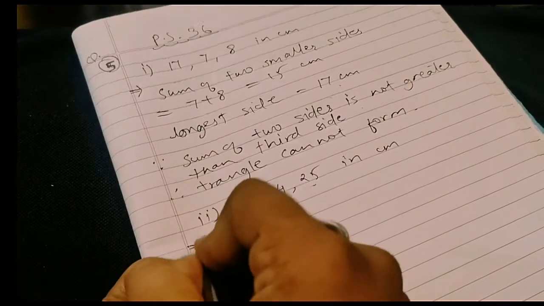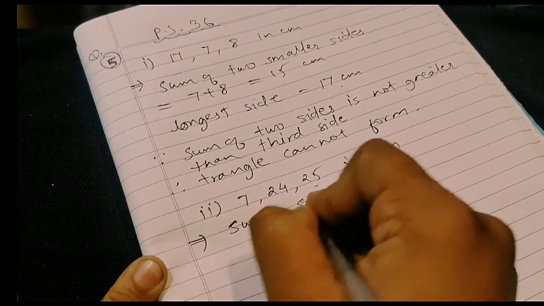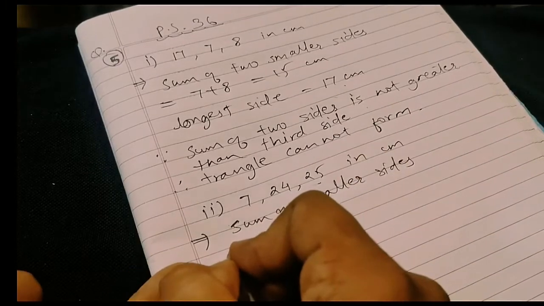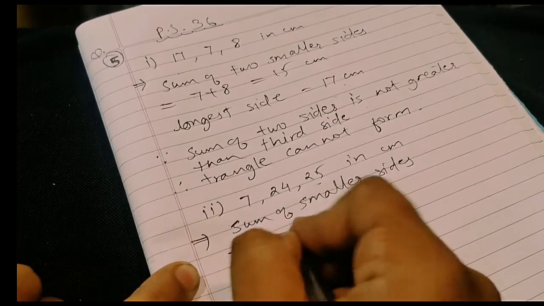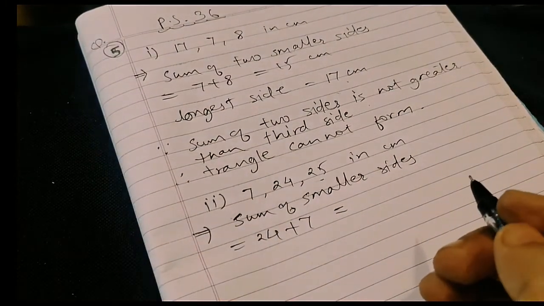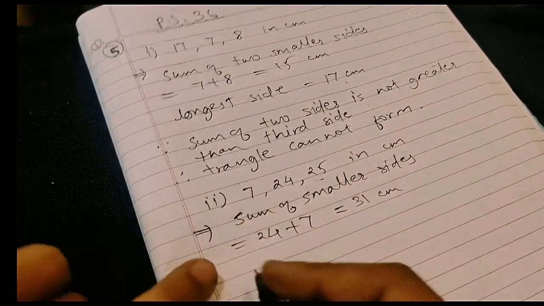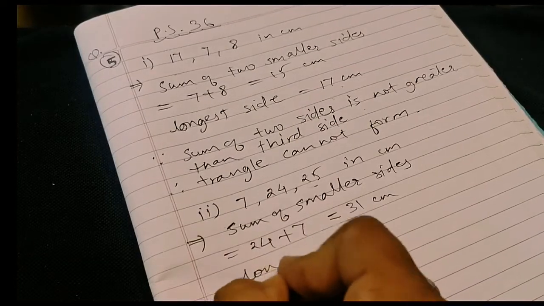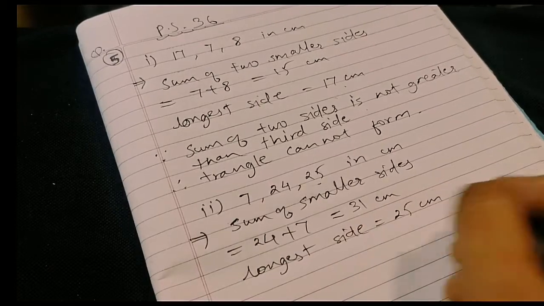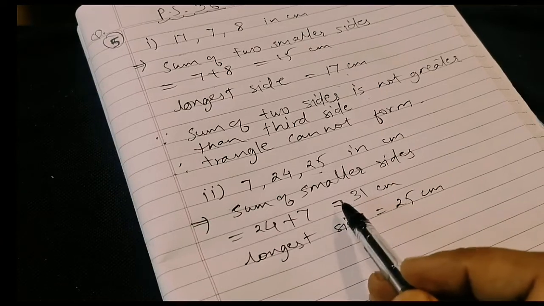So over here, what do we have first? Sum of smaller sides. How much is that sum? 24 plus 7. What do we get as the answer? 24 plus 7, and we get 31 centimeters. Okay, and then how much is the longest side? Longest side equals 25 centimeters. Now the answer of the addition is greater than the longest side, so a triangle can be formed.